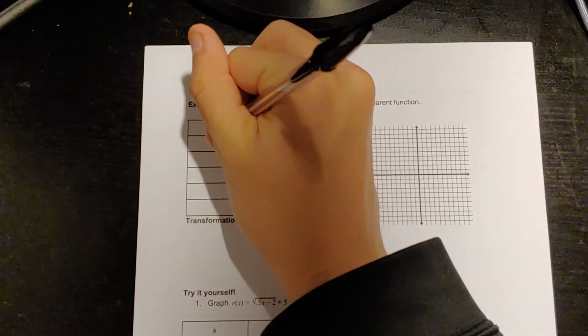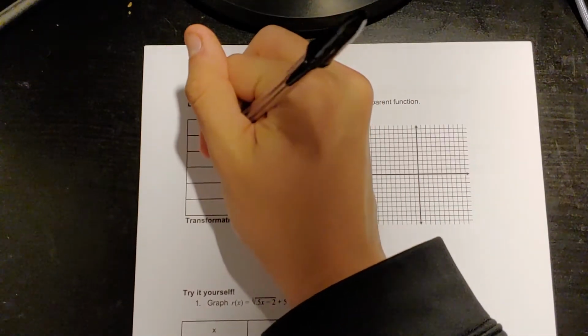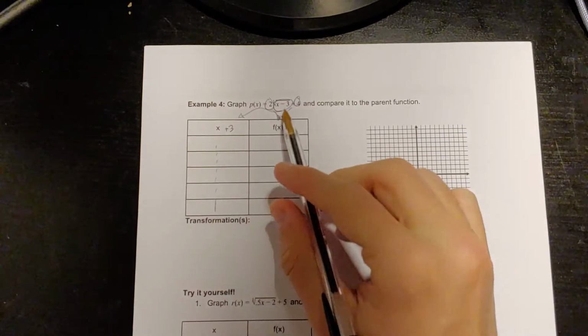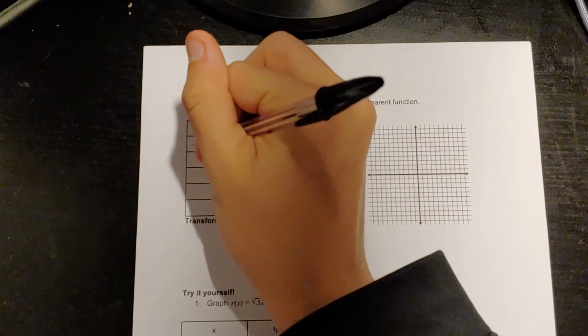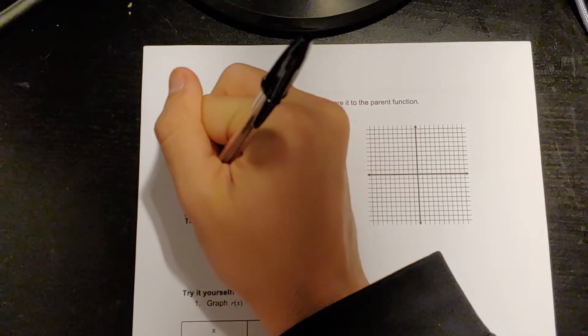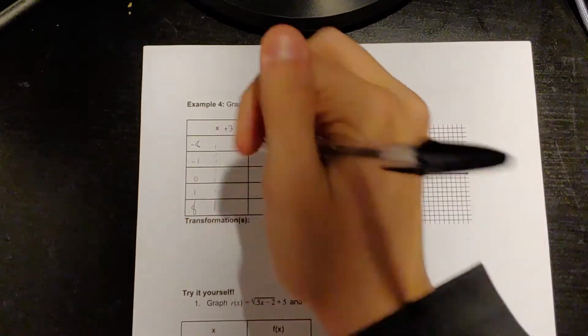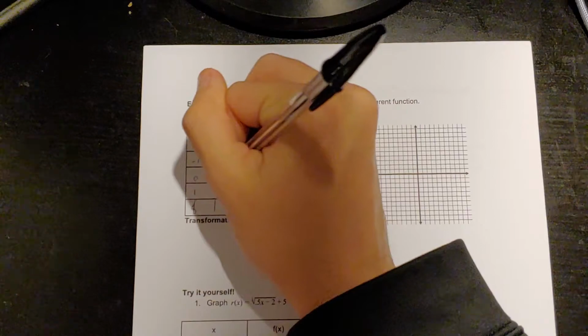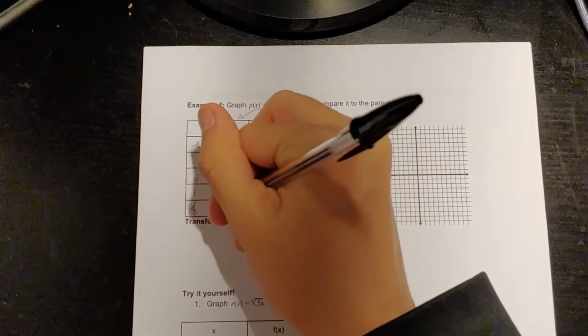So that really means we need to add 3 to our x values. So negative 8, negative 1, 0, 1, and 8. I'm going to add 3. So negative 5, 2, 3, 4, and 11.